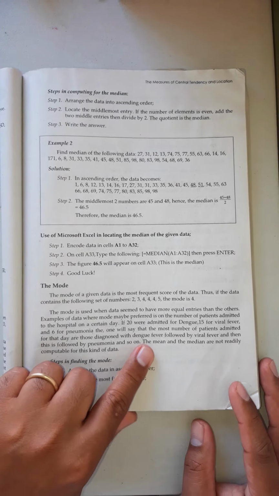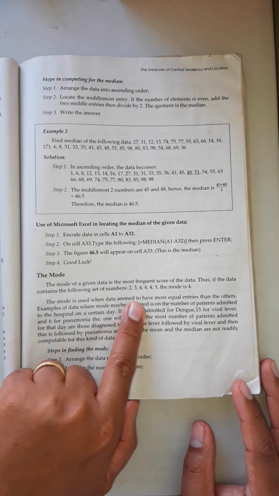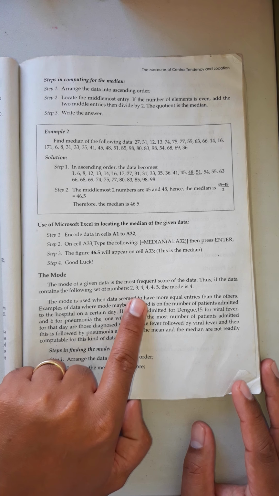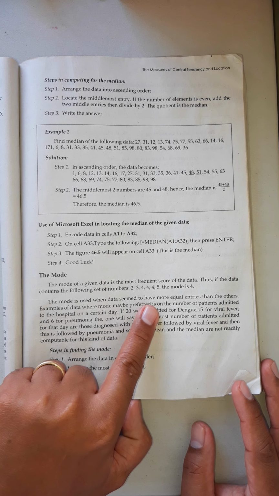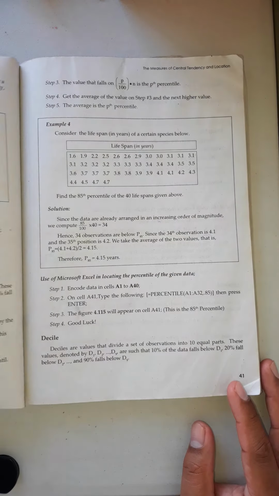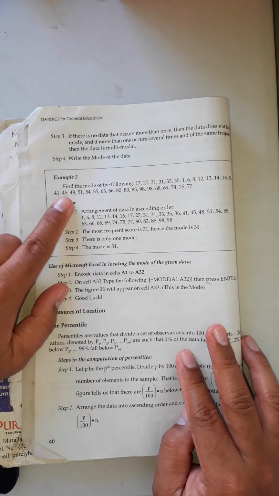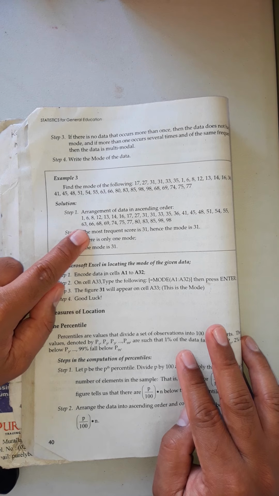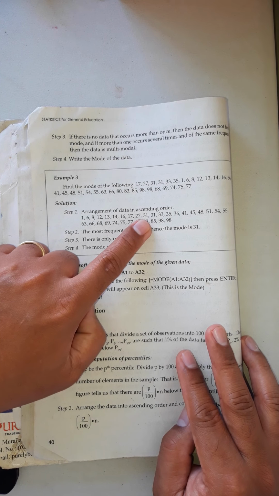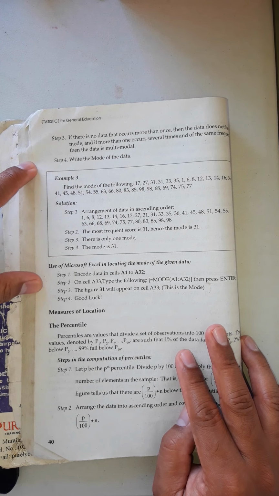Then the mode is the most frequently occurring score. So for example here, 2, 3, 4, 4, 4, 5. The mode there is 4, meaning the most frequently occurring score. So in the following page, find the mode. So the answer here is 31 because 31 occurs twice, okay, than the rest.